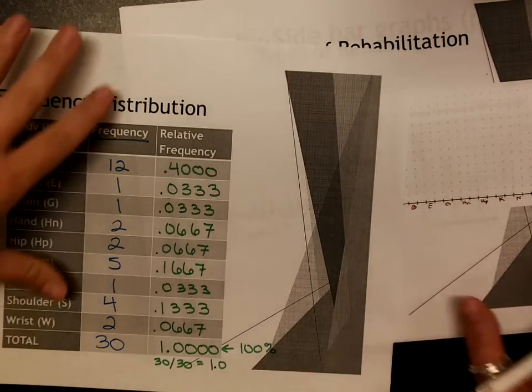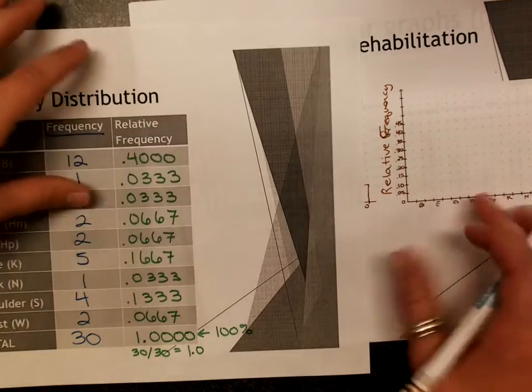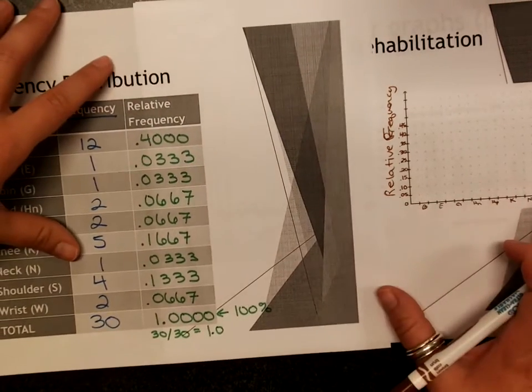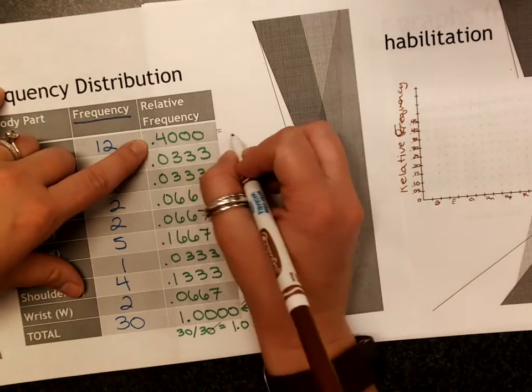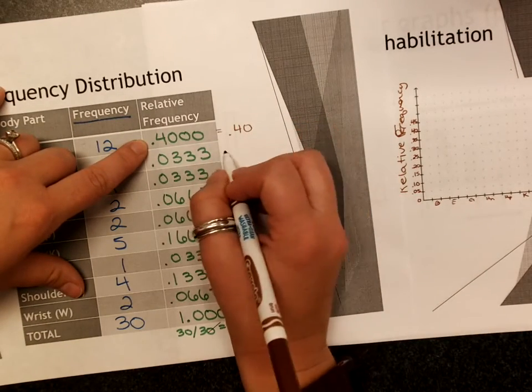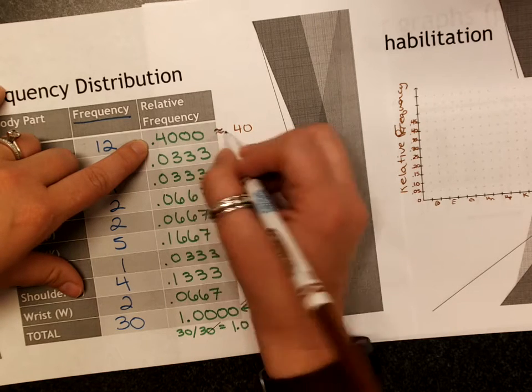So relative frequencies, if you're doing a bar graph by hand, it's hard to get exact, but we're going to just graph it the best we can, and we're going to have to round these off. So if you want to round these off, this would be 0.40. I'm going to use the squiggly equals for approximately.